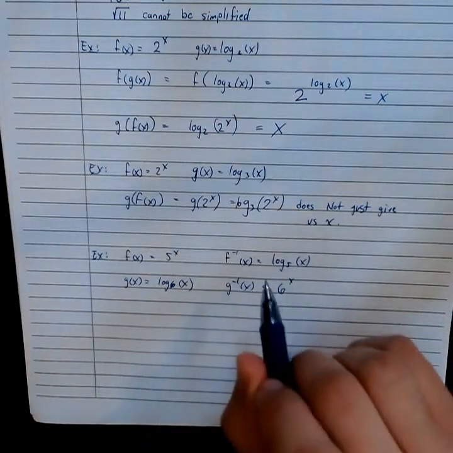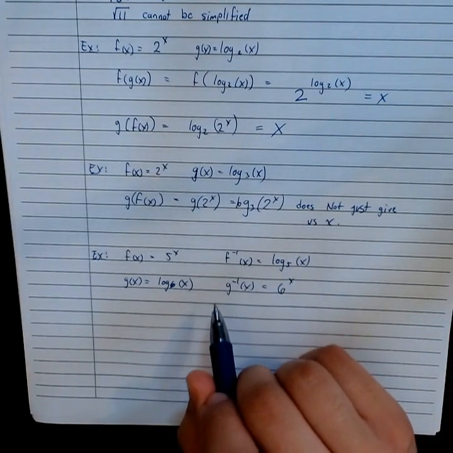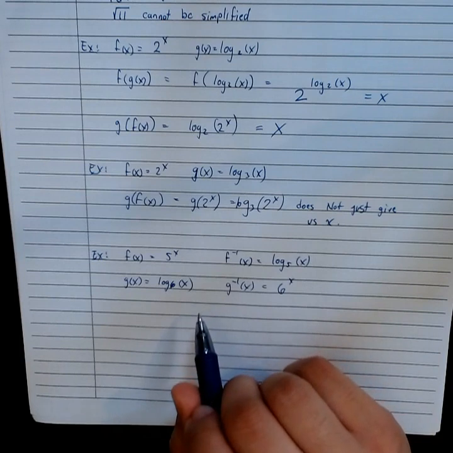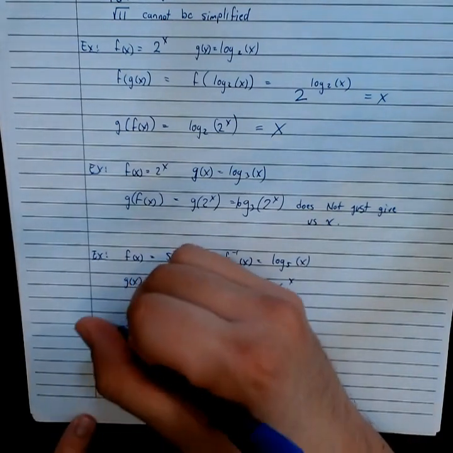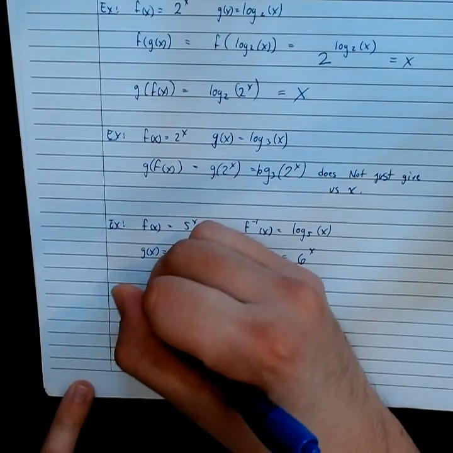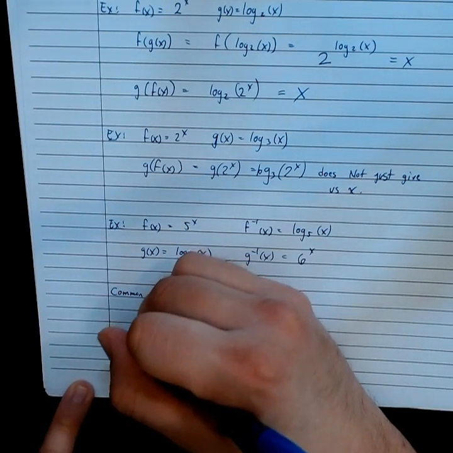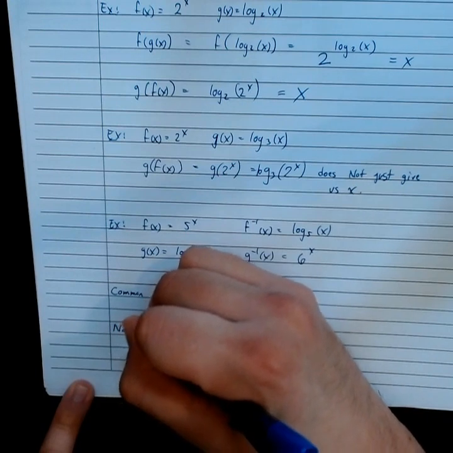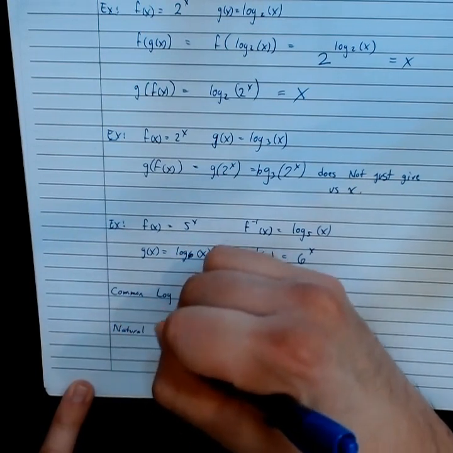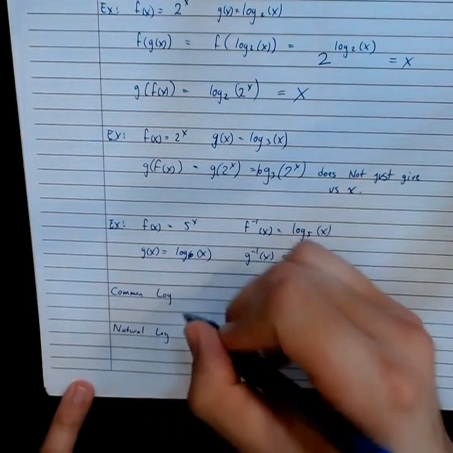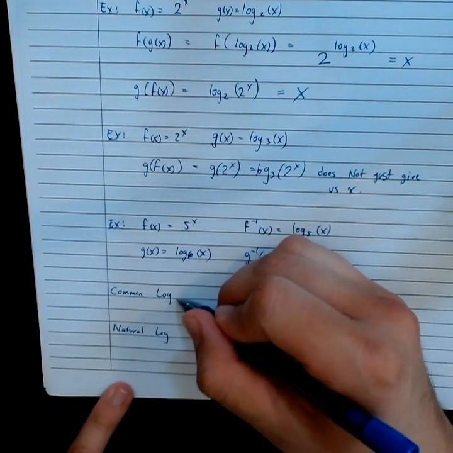There are a couple of special logarithmic bases. They're special because they get used very often. So here we have what's called the common log, and we also have what's called the natural log. The common log is usually written without a base.